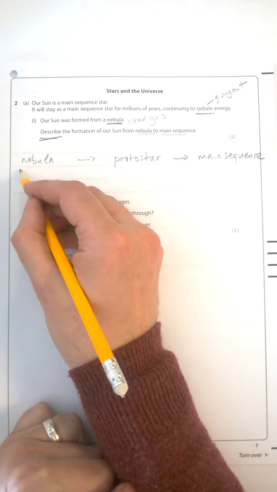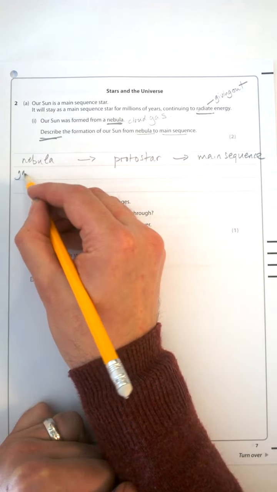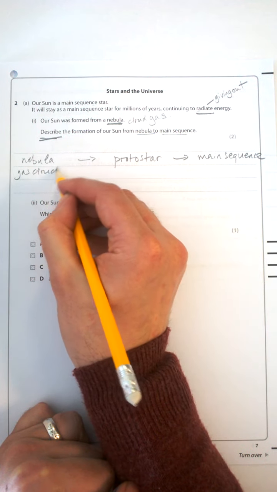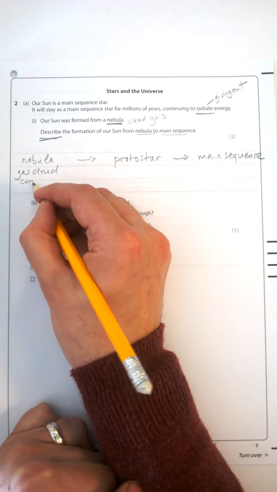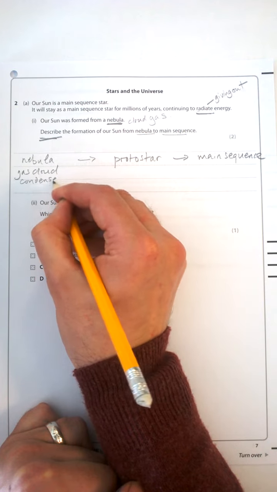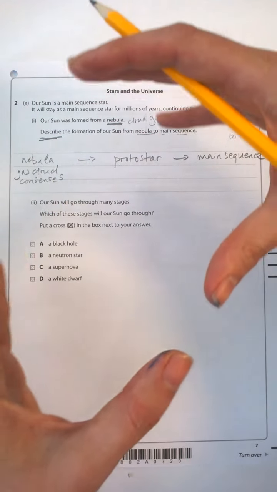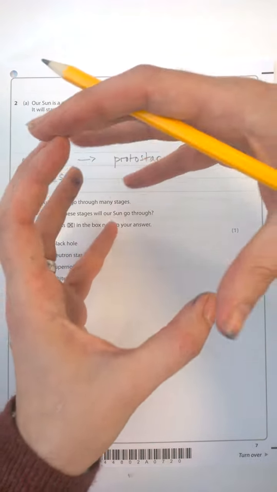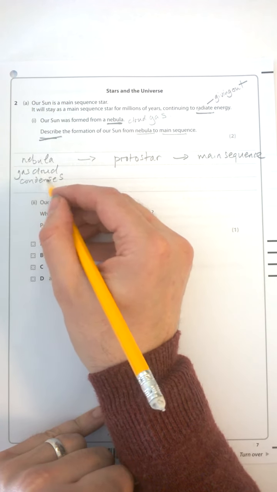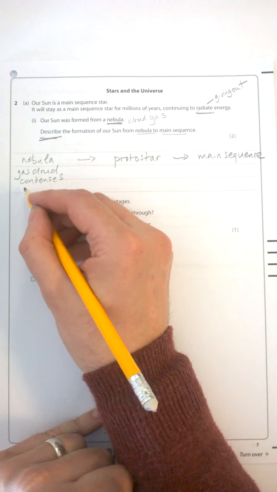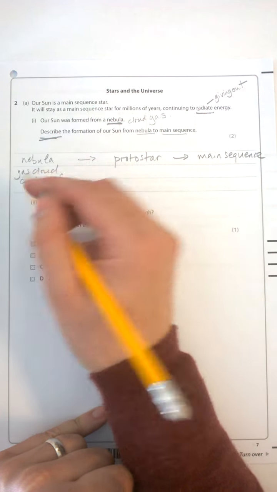So the nebula is a gas cloud which condenses. That means it comes together like that. It gets, and under gravity. So gravity causes that.